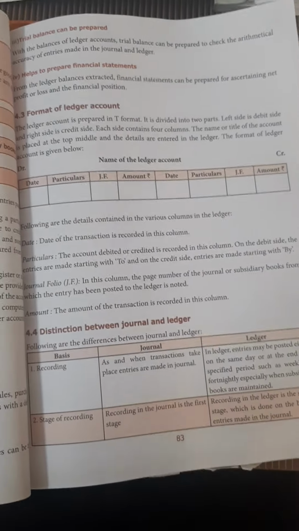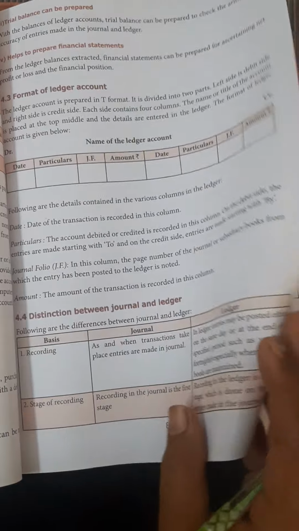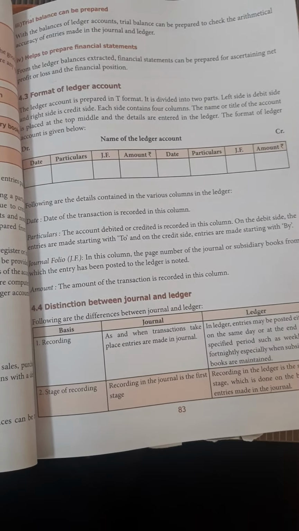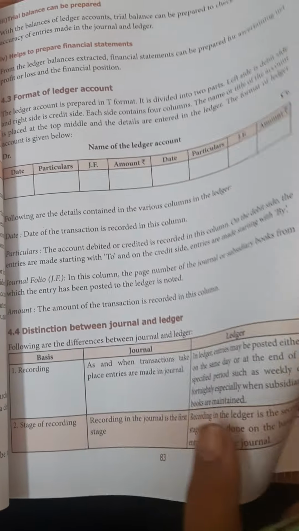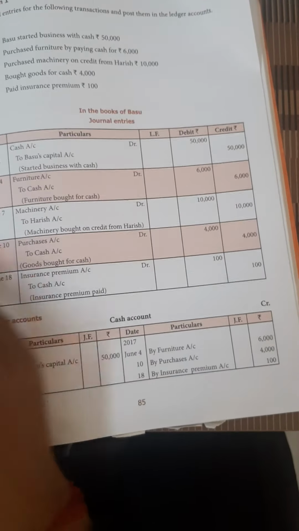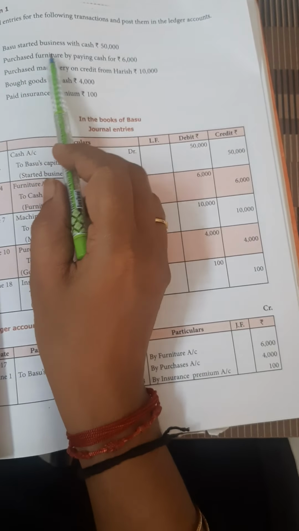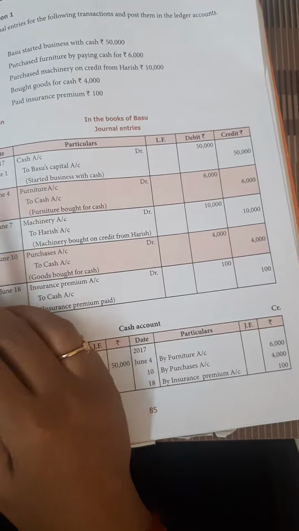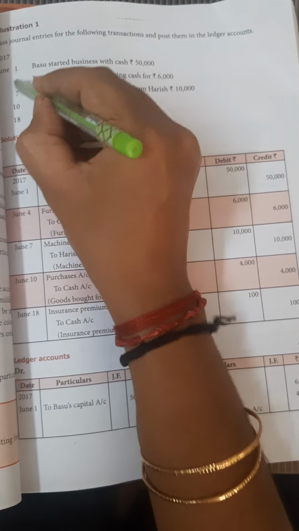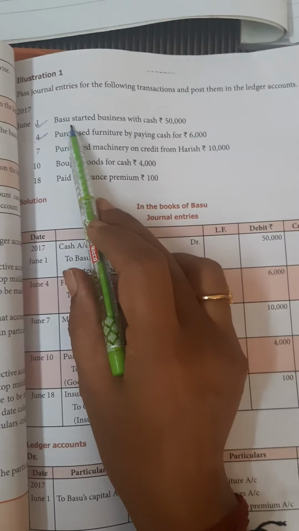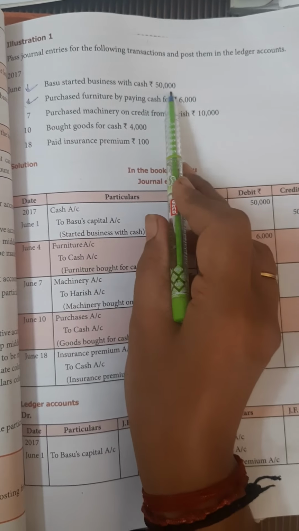First, to record in the ledger, the first point is we have to pass the journal entry. Only after passing the journal entry can we post it in the ledger. For a small example, see, first, Bashu started business with cash. For these entries alone I will teach you how to post in the ledger. So entries 1 and 4 we will concentrate on first.